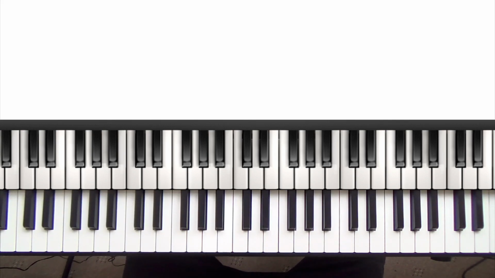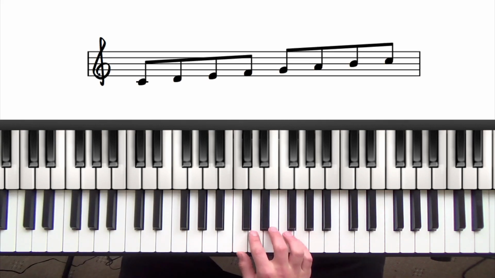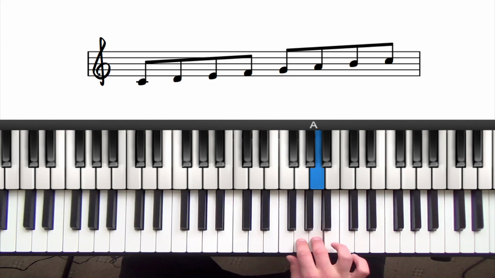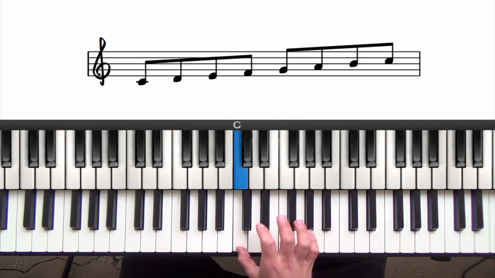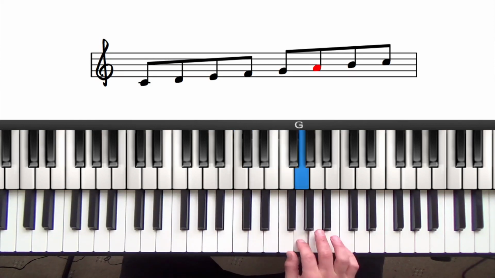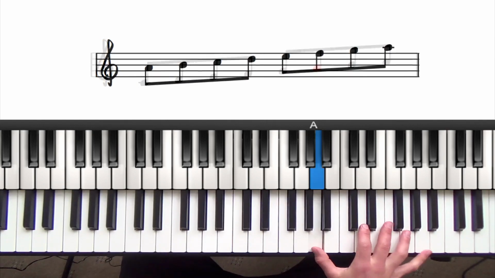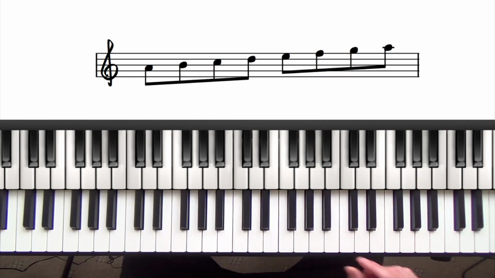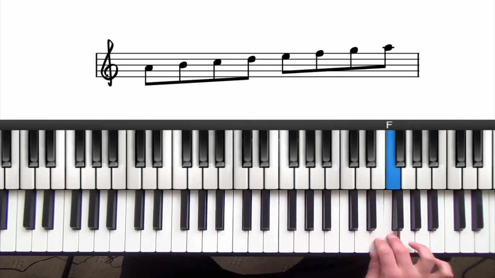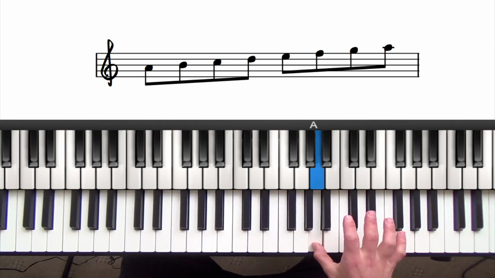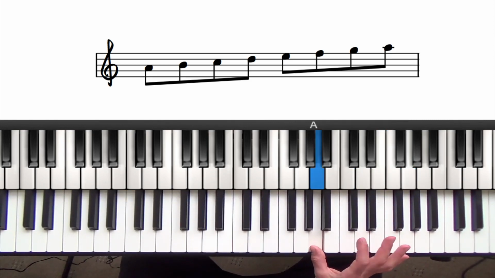The natural minor scale is the easiest one to learn, and that's because it shares the exact same notes as the major scale. If we look at C major, for example, if we go to the sixth note of the scale, 1, 2, 3, 4, 5, 6, that takes us to A. And if we play the same notes from A to A, so it's all white notes in the C major scale, we get the A natural minor scale.